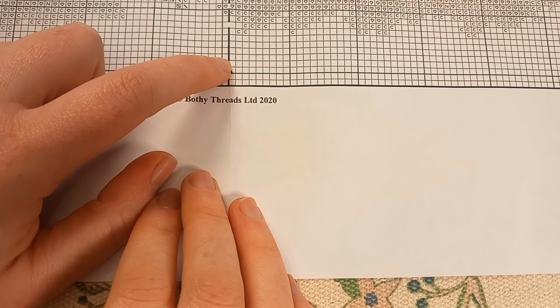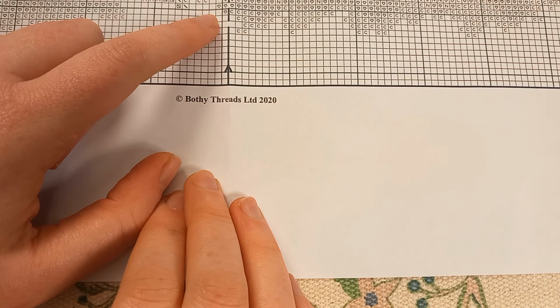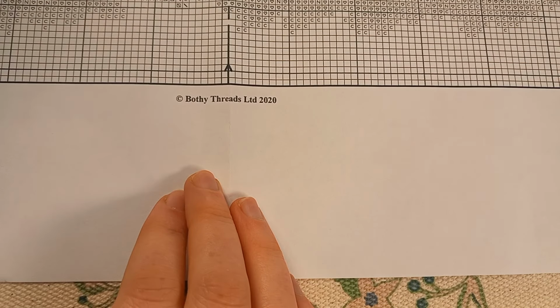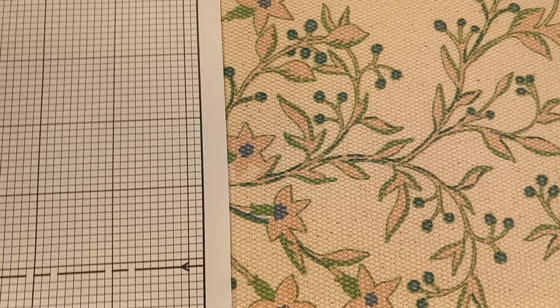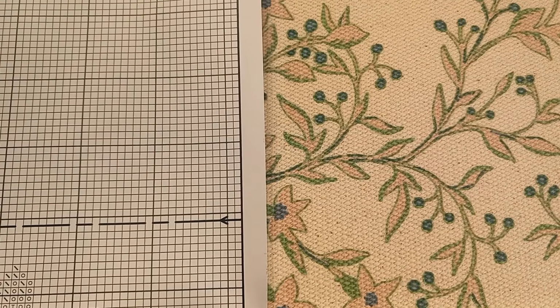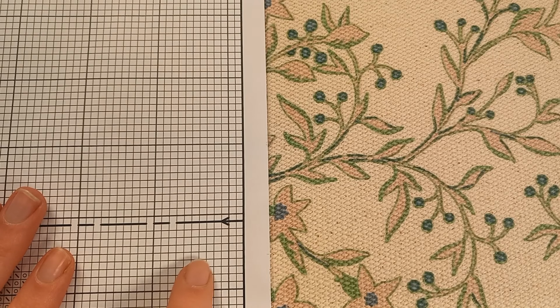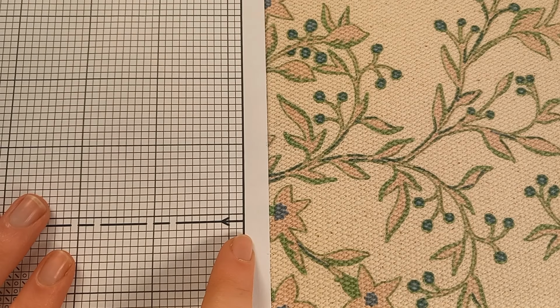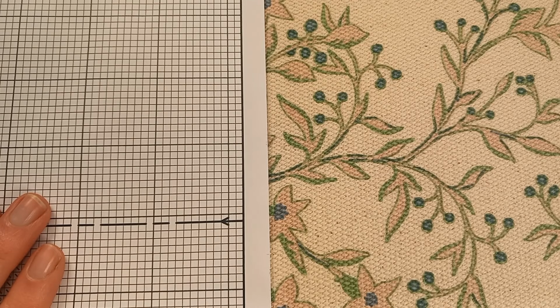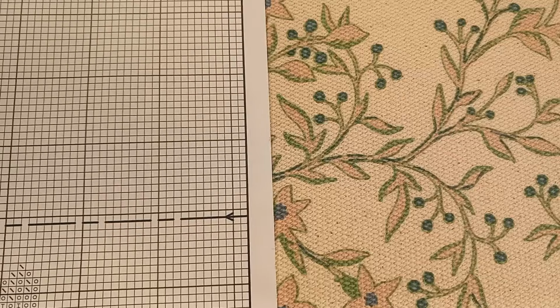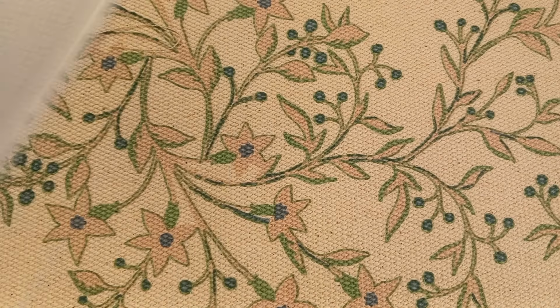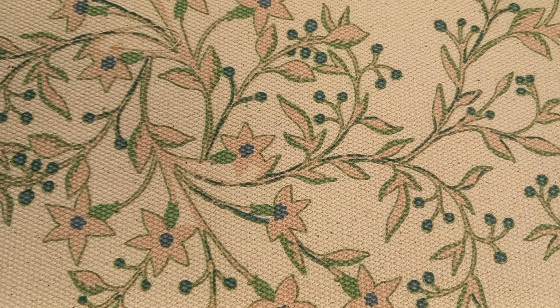So if we follow this arrow up, eventually we're going to come to the center of the piece. And then if I take out the next page, and again, try not to show you the symbols, we have another arrow here at the side. So we would follow this arrow across and the other arrow up, and at the point where they intersect, which is actually marked on the chart, but I can't show you, that is the place where we start.